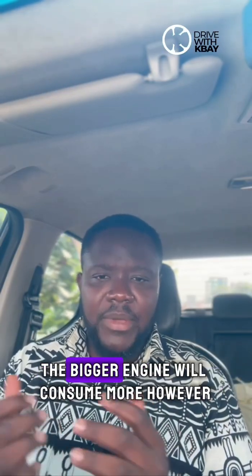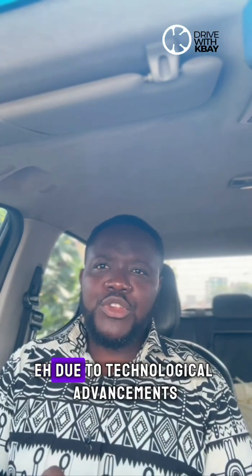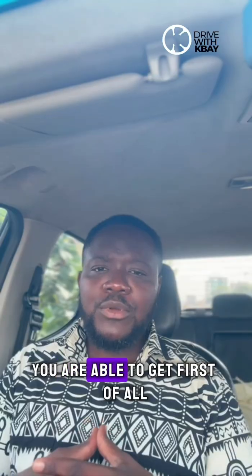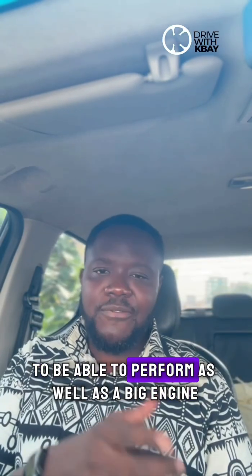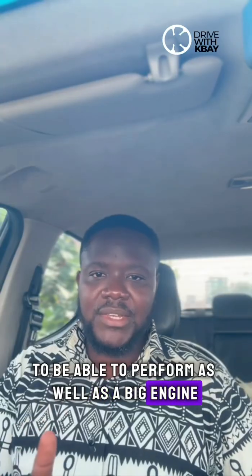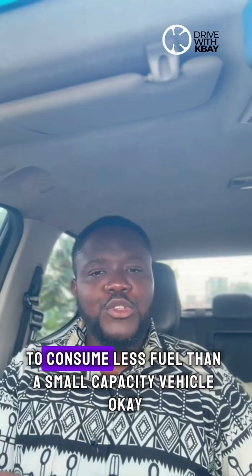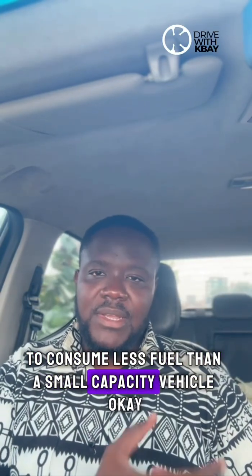In the plain sense of it, the bigger engine will consume more. However, due to technological advancements, you can get a small engine to perform as well as a big engine, and in some situations you can get a big engine vehicle to consume less fuel than a small capacity vehicle.